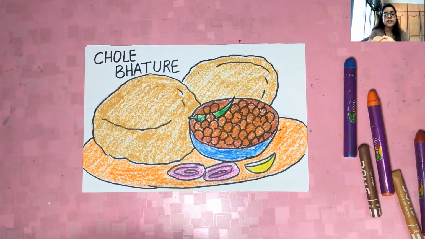This bhature is made by mixing maida, wheat flour. So maida and wheat flour are all ground, made into an atta, and then they are deep fried. So this is a flat bread which is deep fried. It is not roasted, it is deep fried in desi ghee or oil, and that's how it is made.